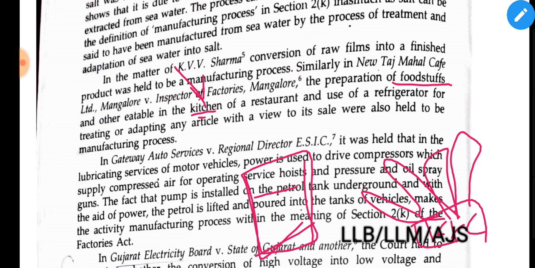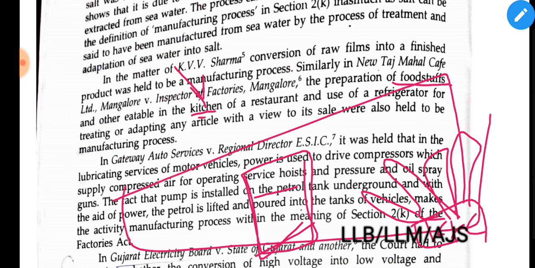Means the kitchen and the process of making food is also held to be a manufacturing process.